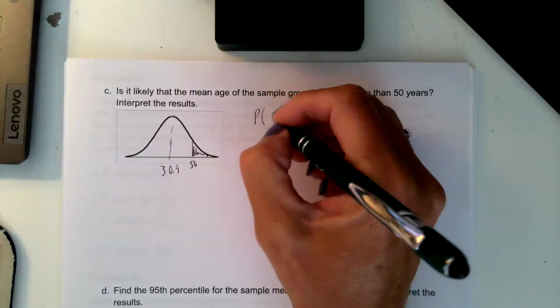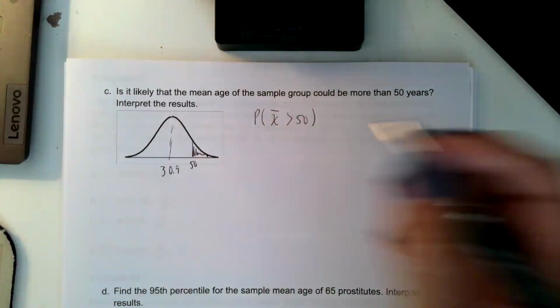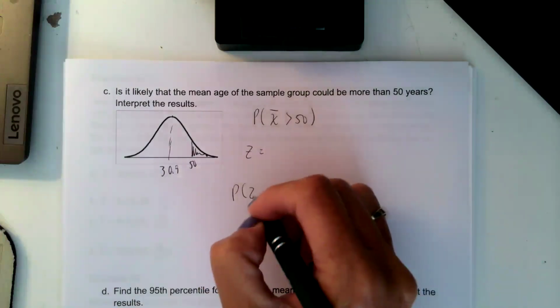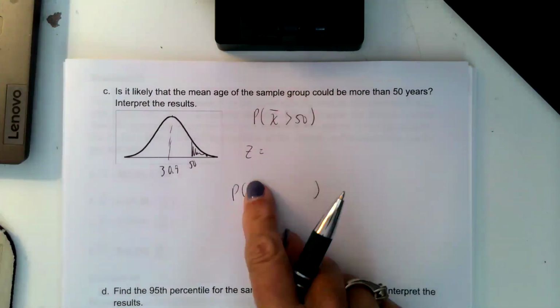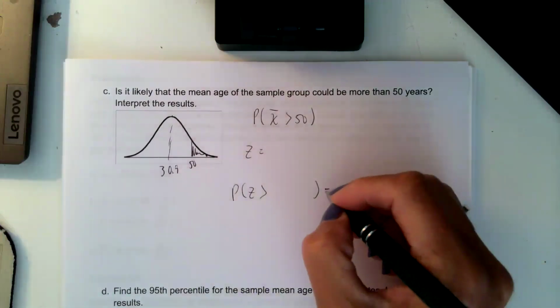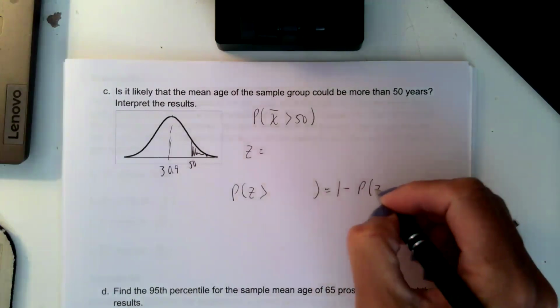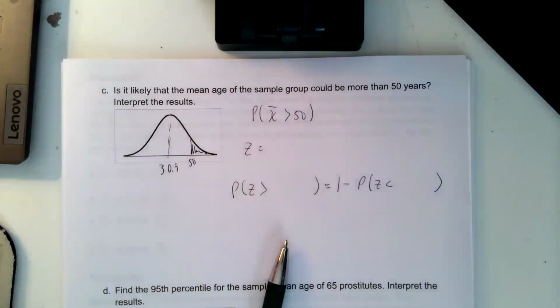So what is the probability that the sample mean is greater than 50? So we have to find the z for that, and then we're going to find the probability of that z being bigger because it's a greater than, so those have to match. And that means we are doing the complement of 1 minus the probability of z being less than. So let's find our z with that.